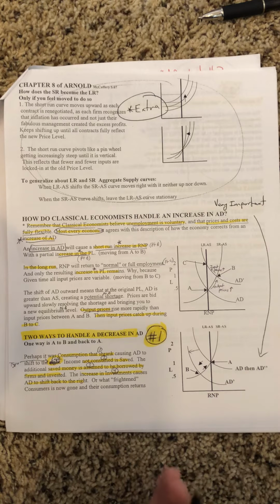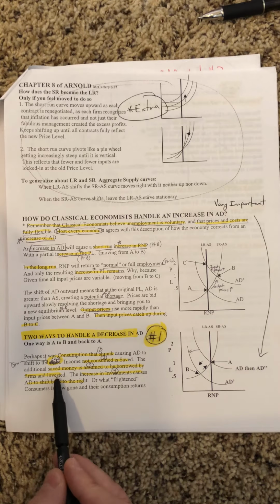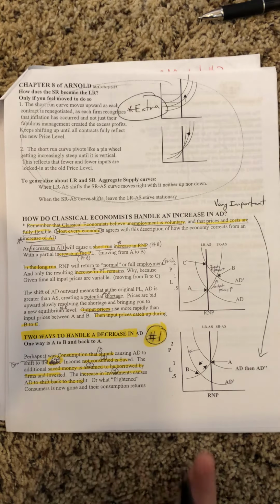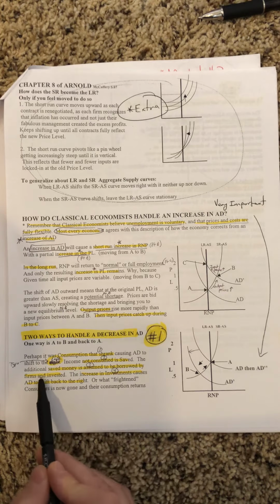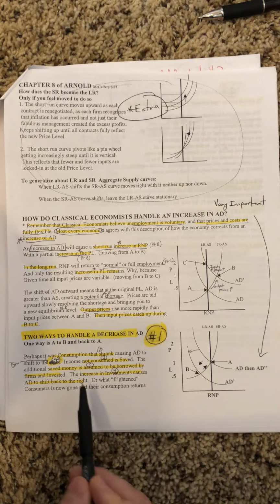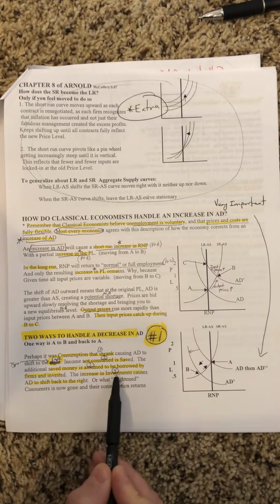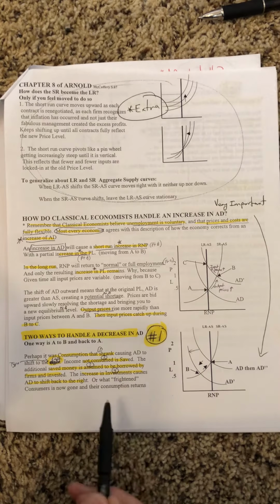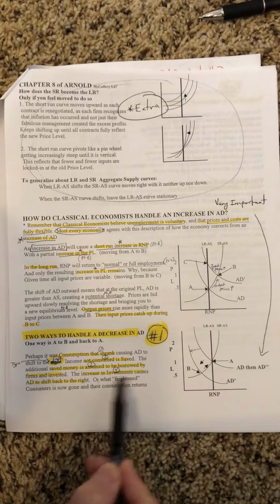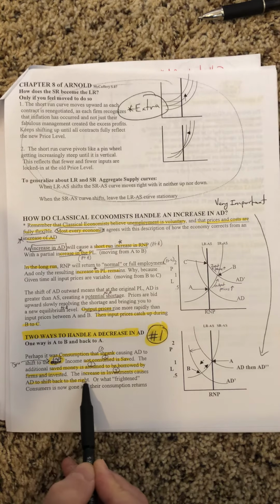And who's left to borrow the money? Of course, businesses and firms. So what they say is, if banks have all this money, they lower the interest rates because they want to lend out the excess. And eventually firms are going to say, oh, it's good, let's borrow money and spend it. So there's an increase in investment, and investment is when firms and businesses are spending money. The increase in business and firms spending money causes aggregate demand to shift back to the right.